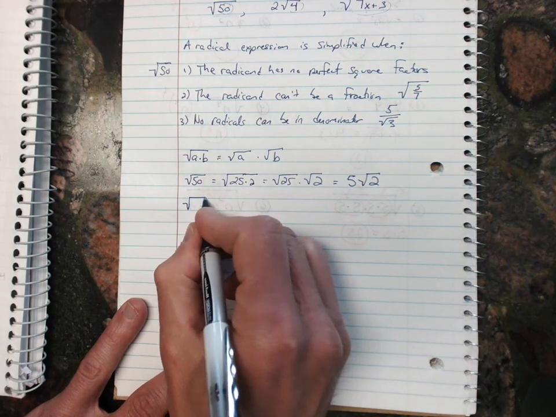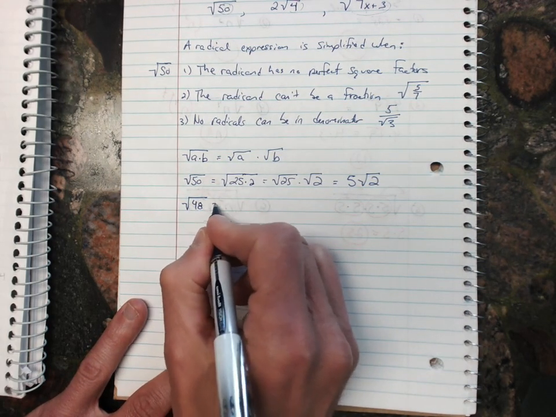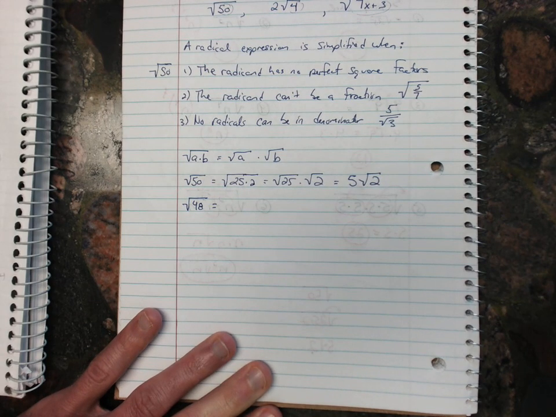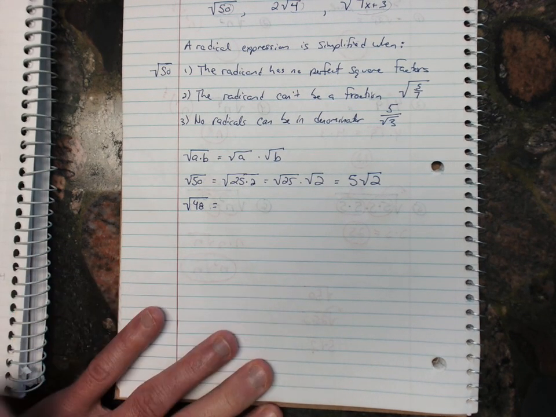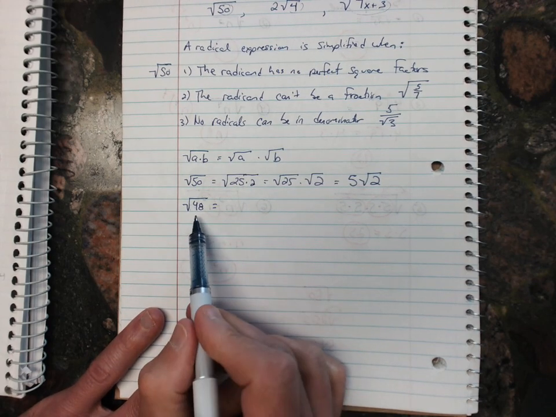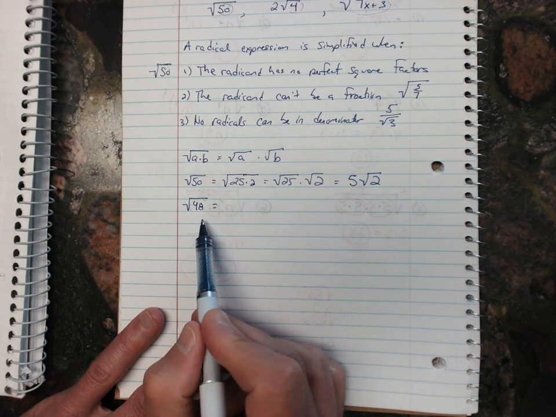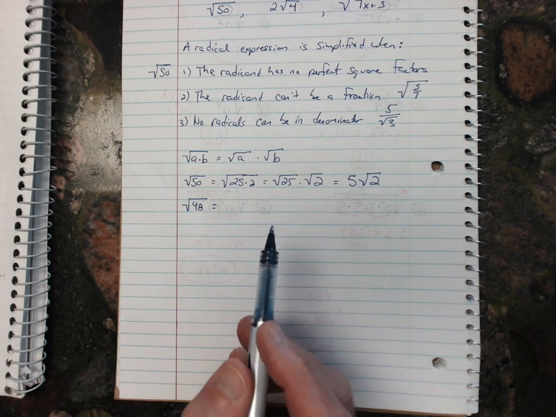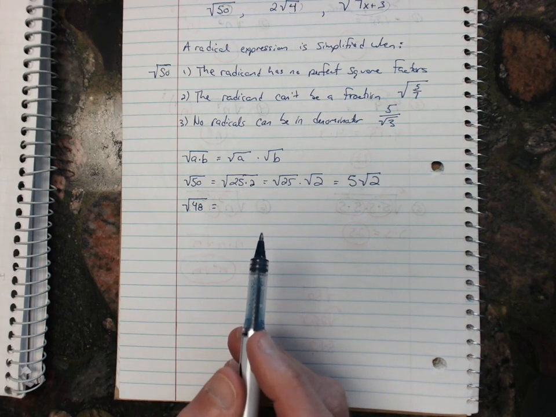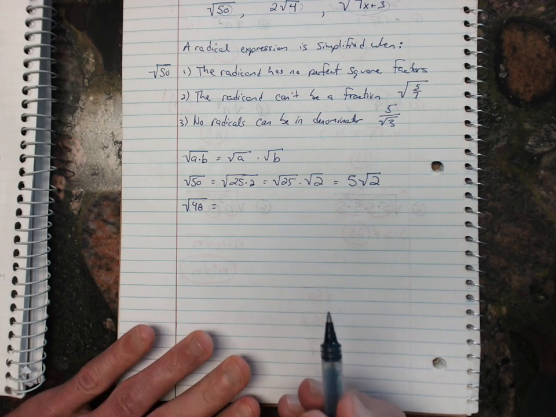So let's say you had the square root of 48. You might ask yourself, are there any perfect square factors of 48? Some people might see it right away. Other people might not. Some people might think, okay, 4 times 12, that works. Other people might see 16 and 48. But what we could do is just break this guy apart.